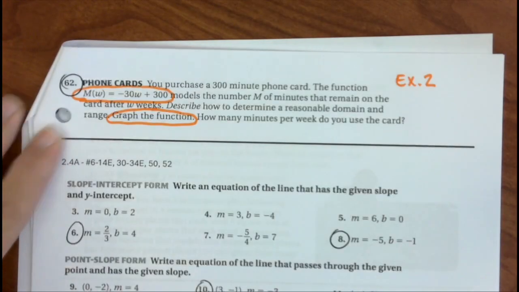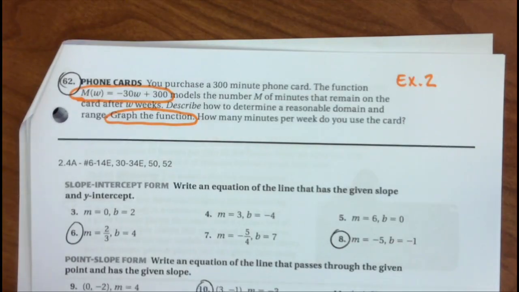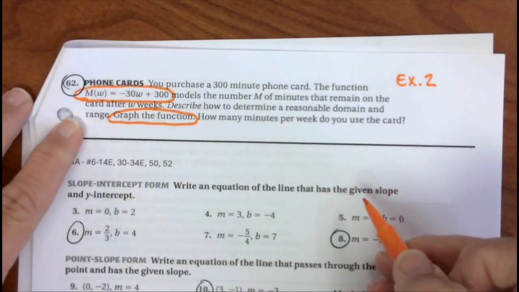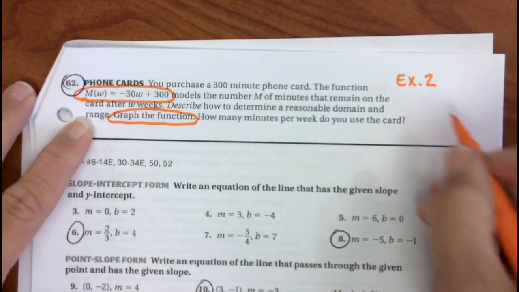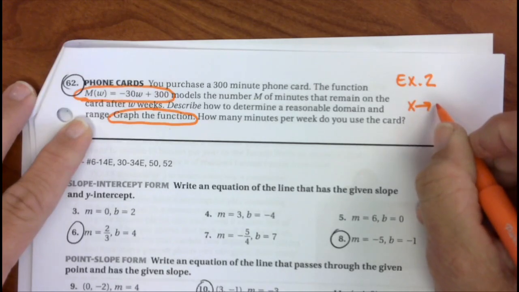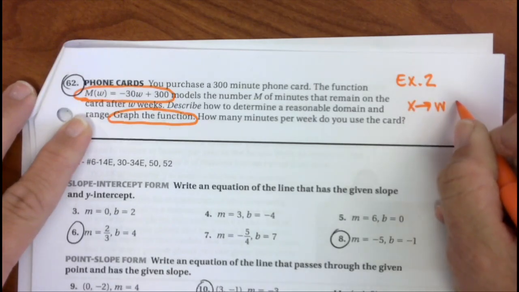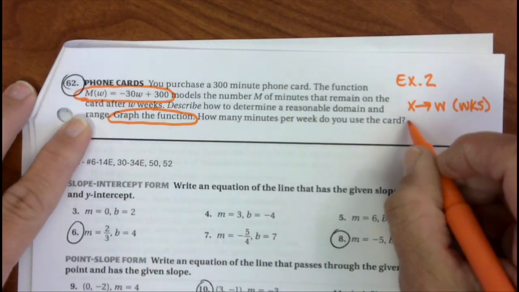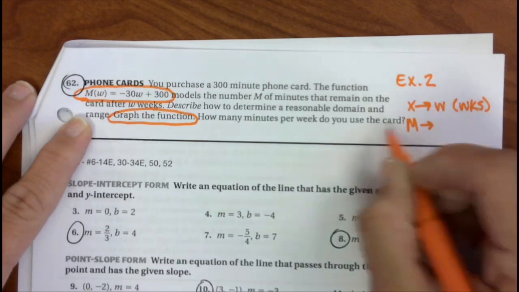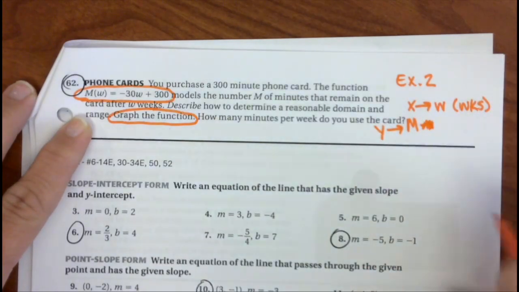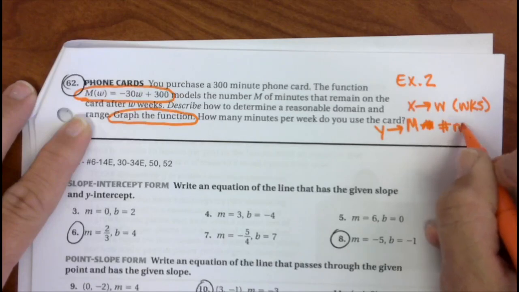It says you purchase a 300-minute phone card. The function models the M, the number of minutes that remain on the card after W weeks. So the X is your W. The X is in the middle of the equation, so that's your W, which are your weeks. Okay? And then the M is your Y. Oops, sorry, I meant to put Y as the M. And that is the minutes, number of minutes.